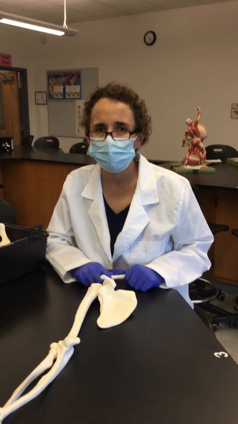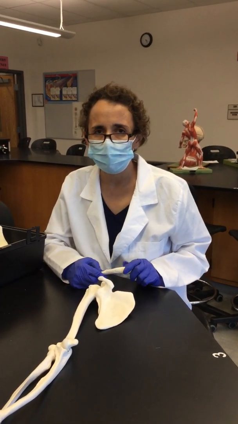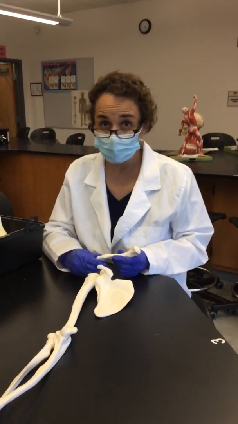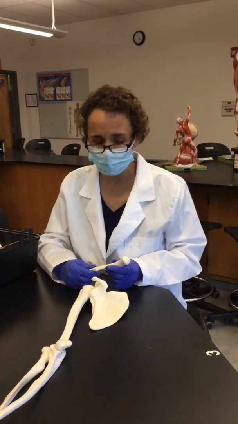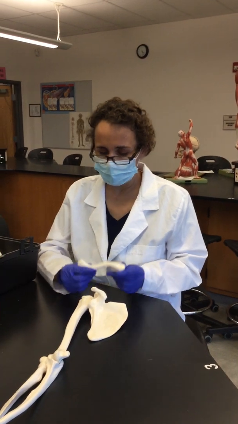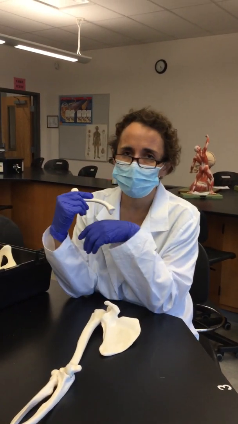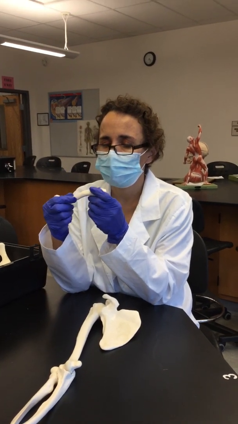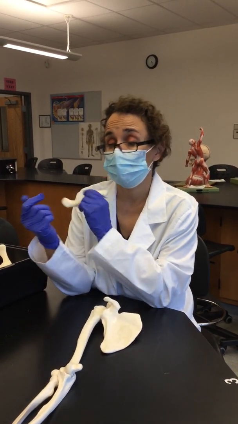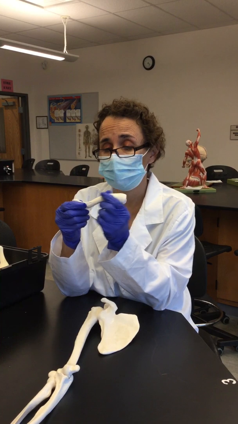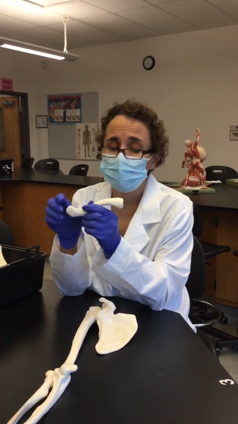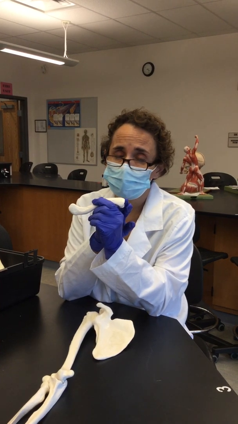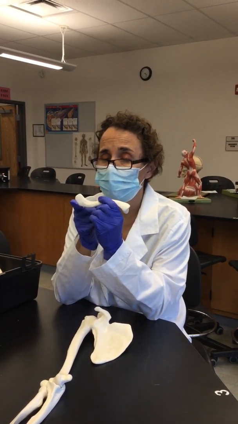Okay, so in this video we're going to talk about the markings of the arm bones. So let's start with the clavicle. The clavicle is located anteriorly, and it's one of the bones that is really easy to fracture at some point because it's not very strong. Within the clavicle we have a medial end or sternal end, and then we have a lateral end.